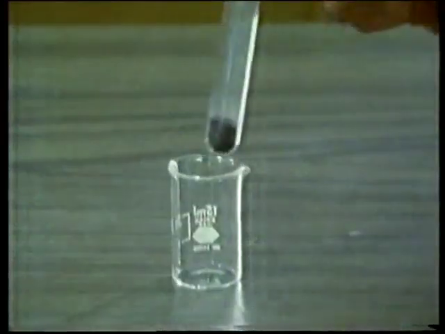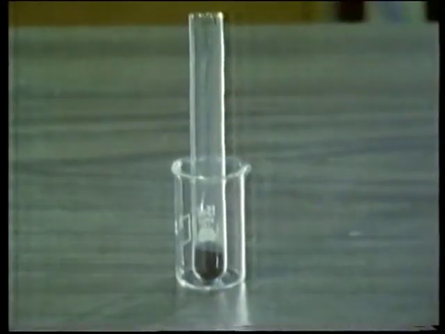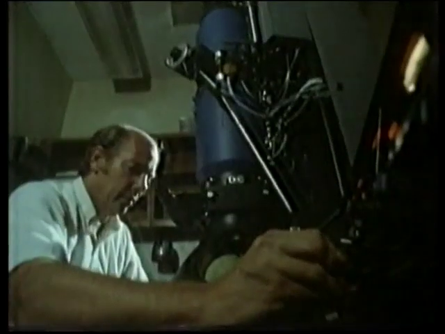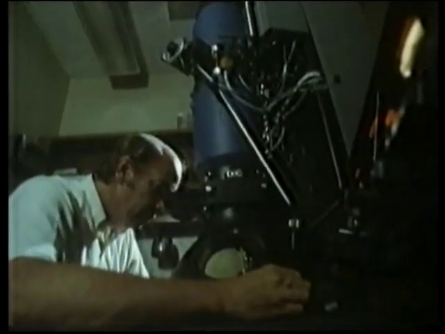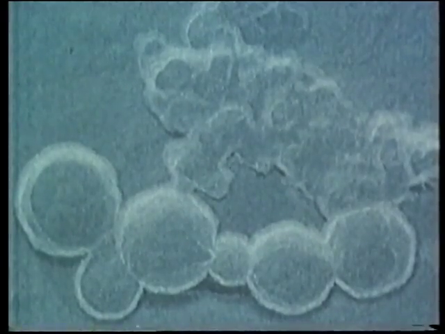A 4.5 billion-year-old smell, released by grinding up a piece of carbonaceous chondrite. Professor David Deamer of the University of California has produced these cell-like structures by treating the organic material of the Murchison meteorite.